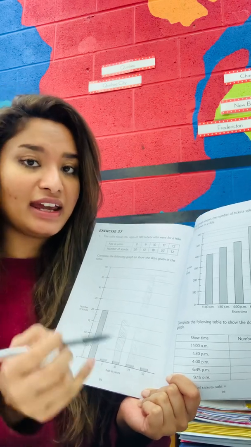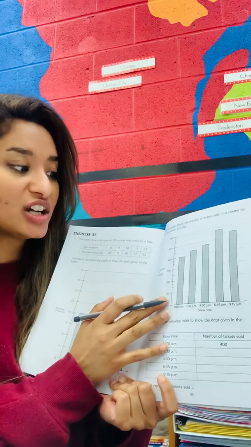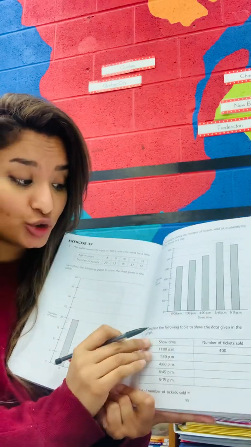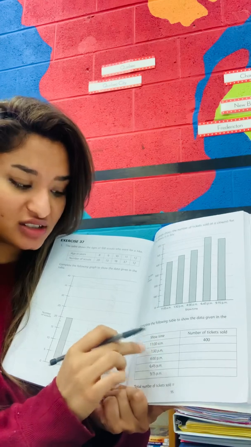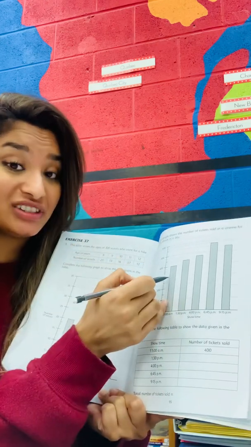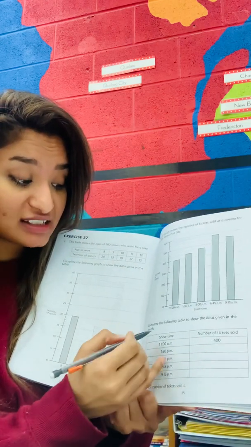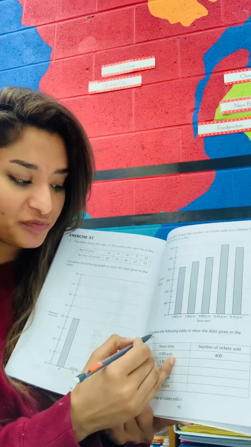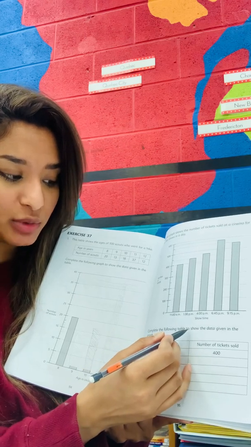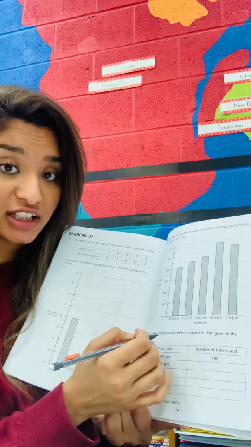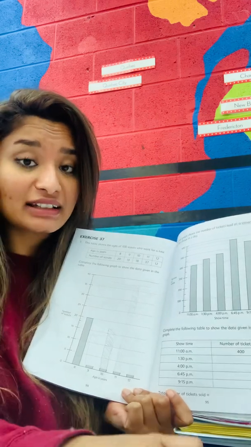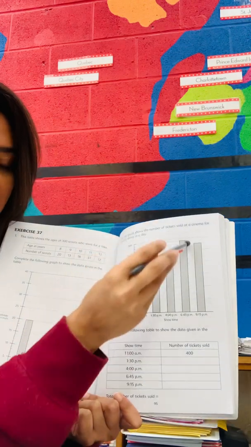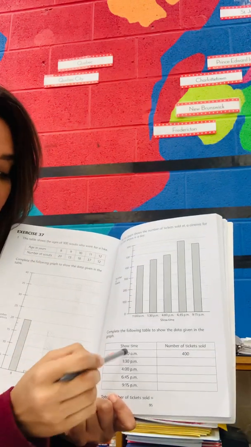Okay? And so on this page, now they have done the bar graph for you. And you have to answer a few questions. So all these questions about this graph. Okay? So let's do one together, and then you're gonna do the rest on your own. So complete the following table to show the data given in the graph. So they're asking us that they've given us this information, right? And they're asking us some questions.